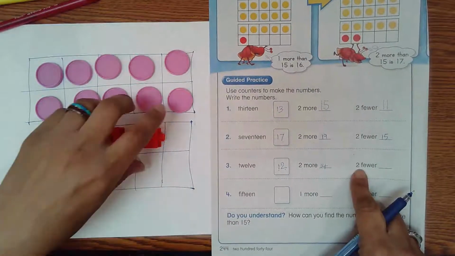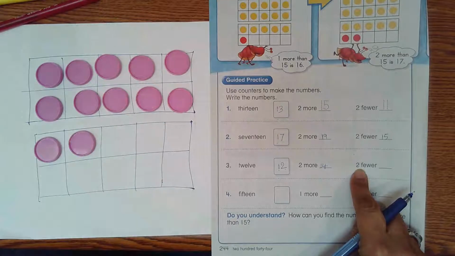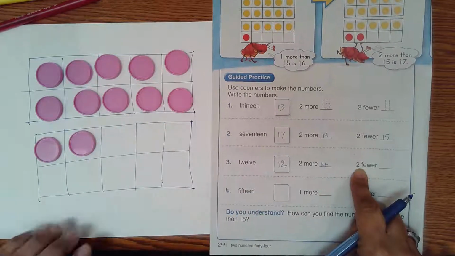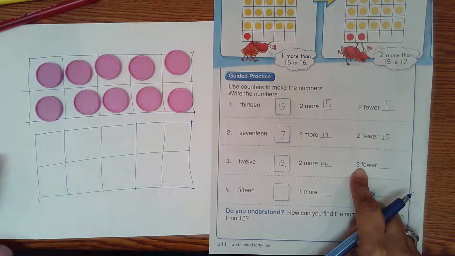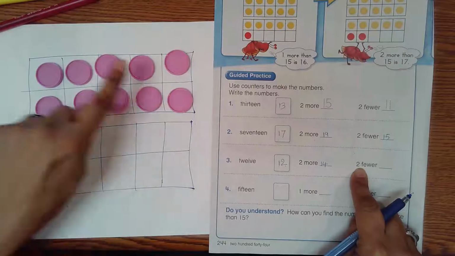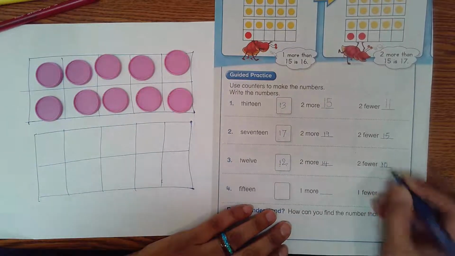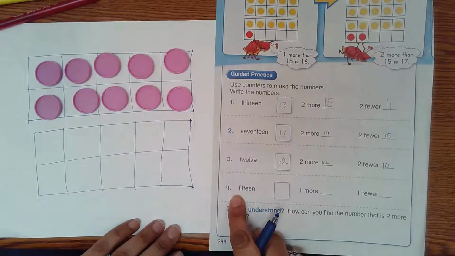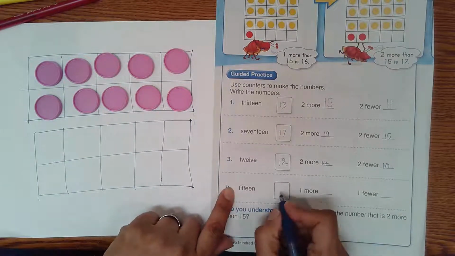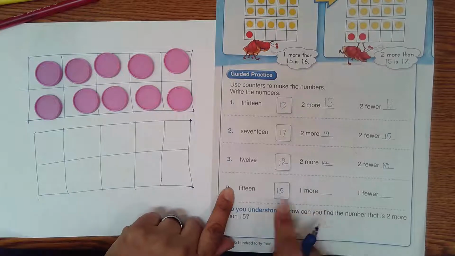Now go back to your original number in the box, 12. 2 fewer than 12, taking 2 away. What do I have? 10. So 2 fewer than 12 is 10. Okay, number 4, 15. 15, I have to write it first in a box.